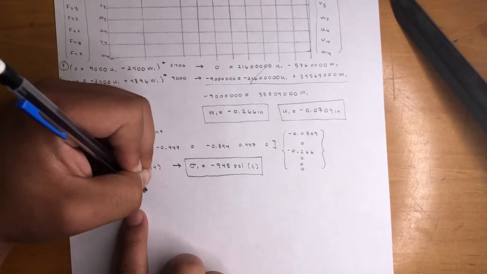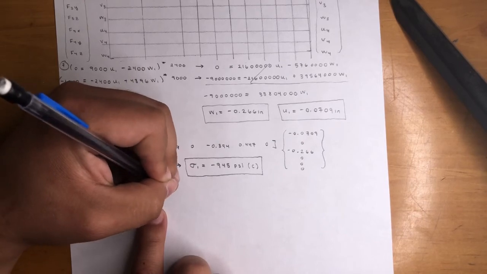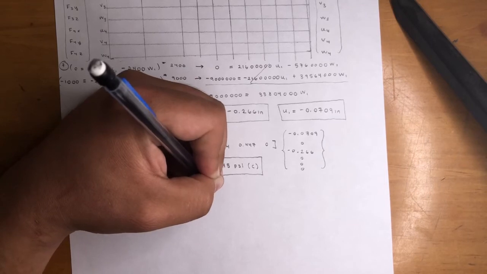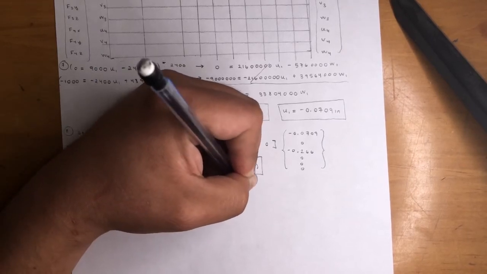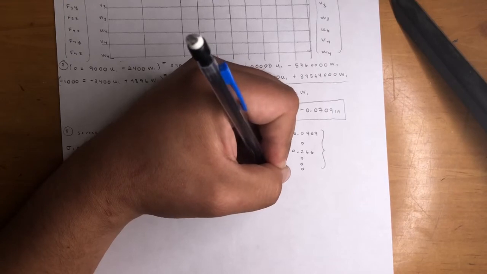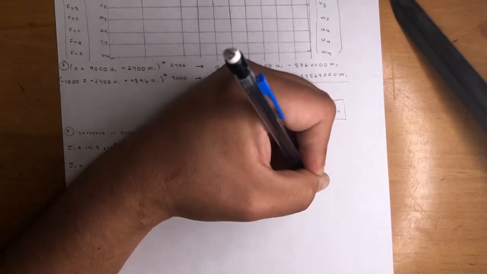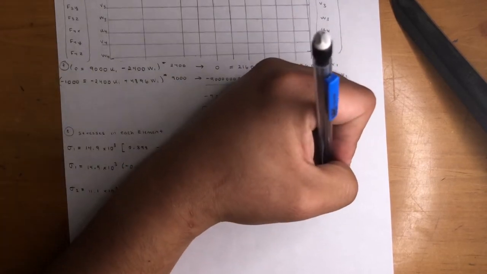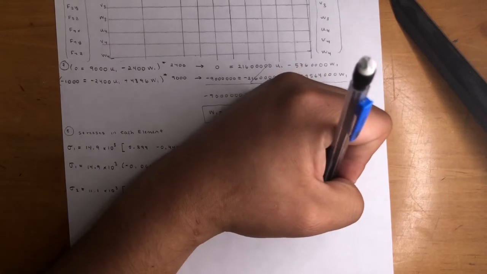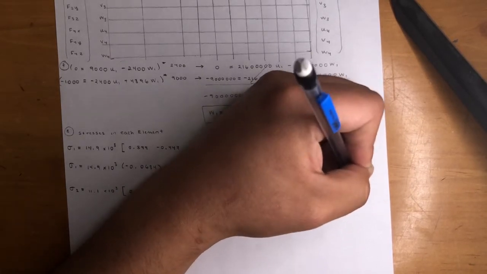Trust me on this, I'm not going to flip the paper, but it's 0.6667, negative 0.333, then negative 0.667, sign switch, 0.667, positive 0.333, positive 0.667. And same thing, right? Negative 0.0709, 0, negative 0.266, 0, 0, 0.